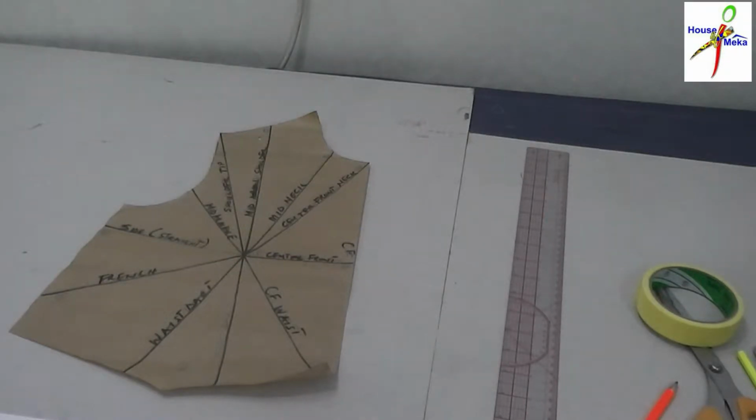That means the point of the dart, which is normally the bust point. The apex of the dart is the highest point of the dart, which is normally the bust point. When it comes to the bodice block, it is the bust point for the front.